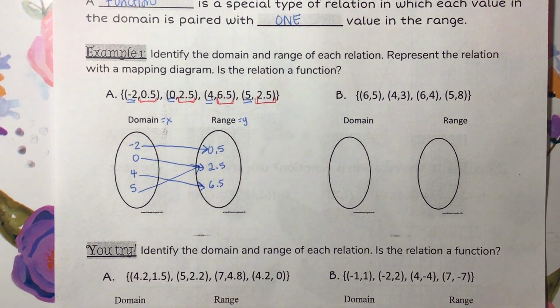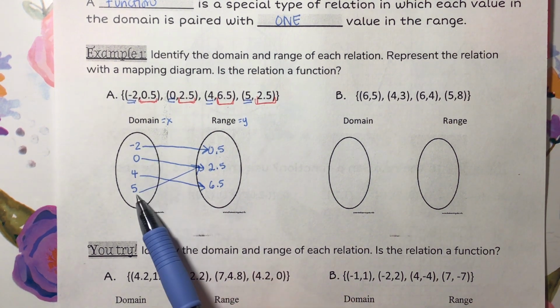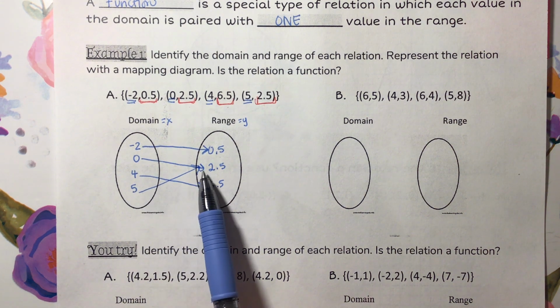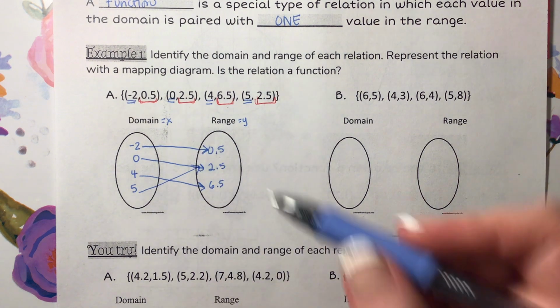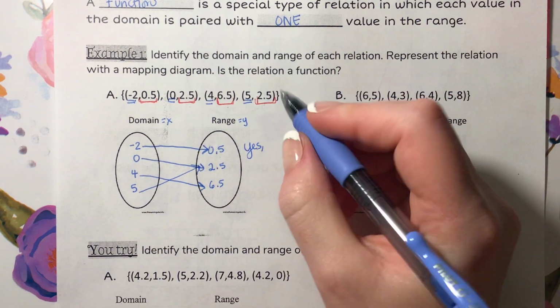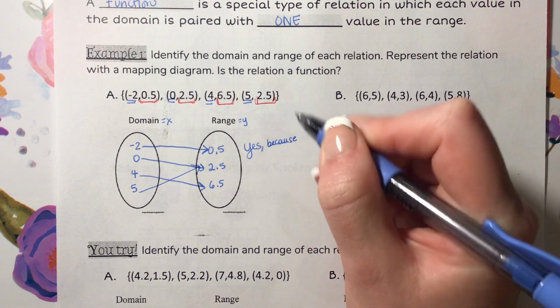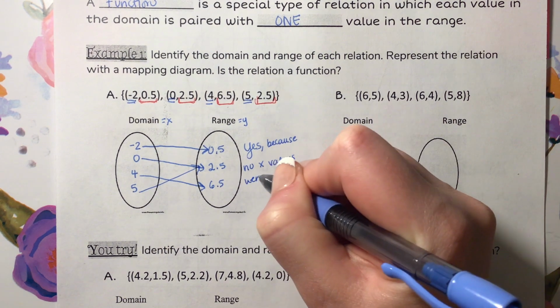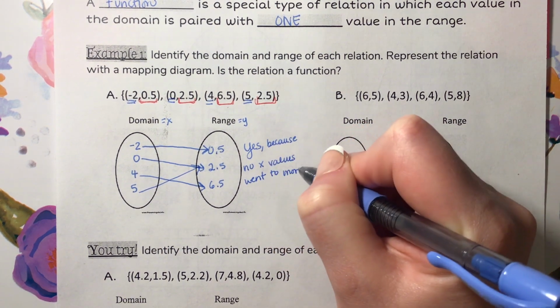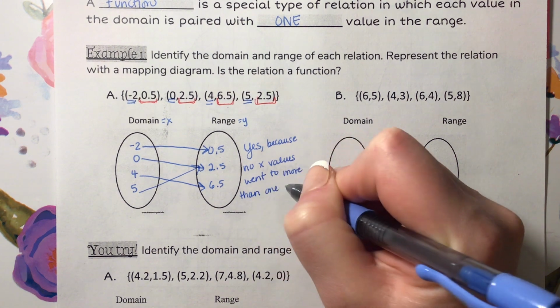Next, we have to ask ourselves, is this a function? The answer is yes, because notice how each of my x values only goes to one other number. Yes, two things went to this one. That's okay. What we can't have is two things coming from one number over here. So this is yes because no x values went to more than one y.